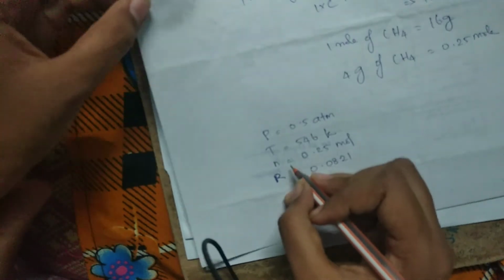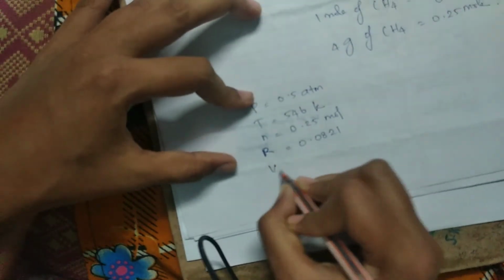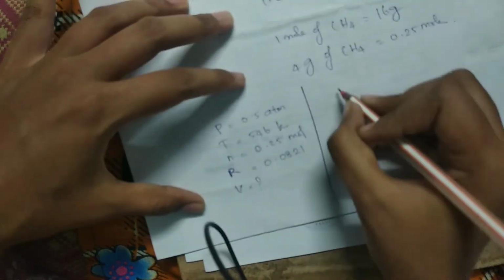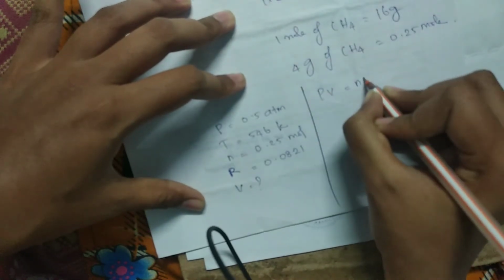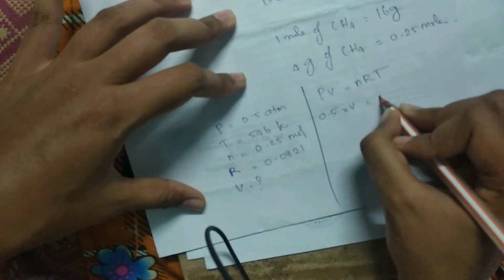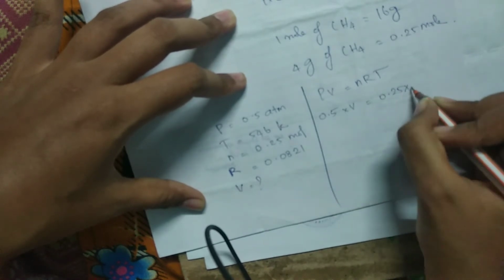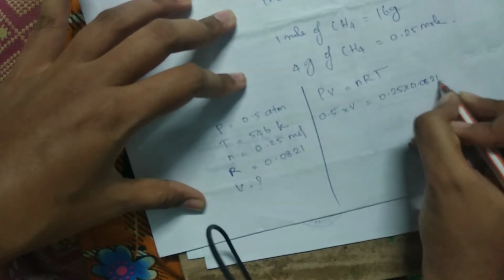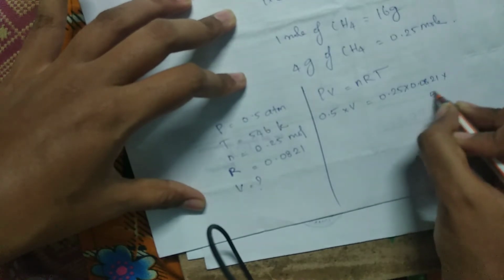Okay, so we need to find out the value of volume. So the formula is PV is equal to nRT. P is equal to 0.5, V we don't know, n is 0.25 and R is 0.0821 and T is 546.